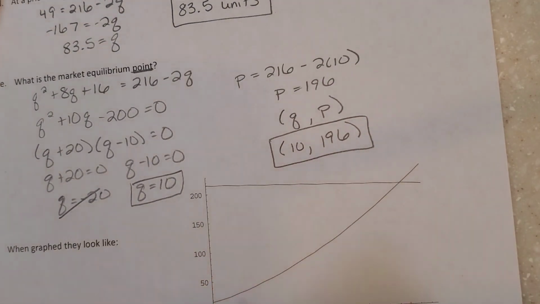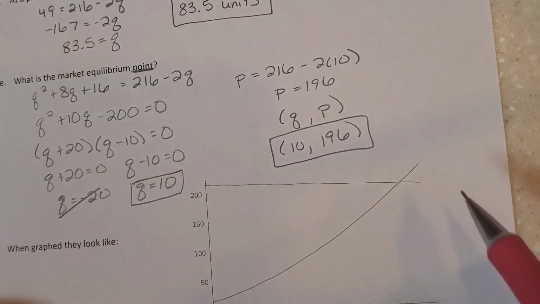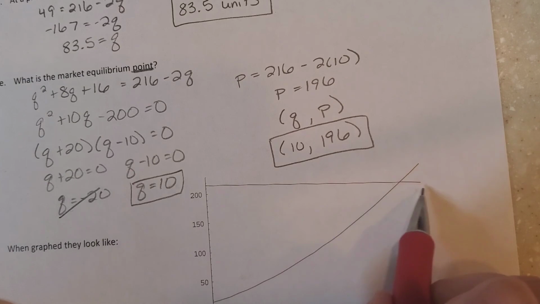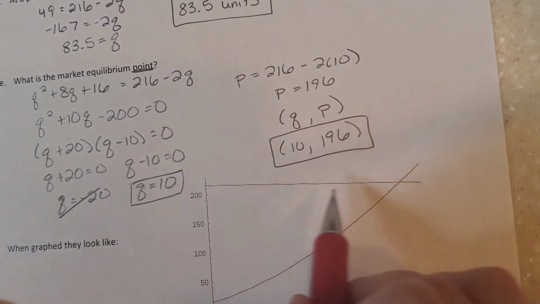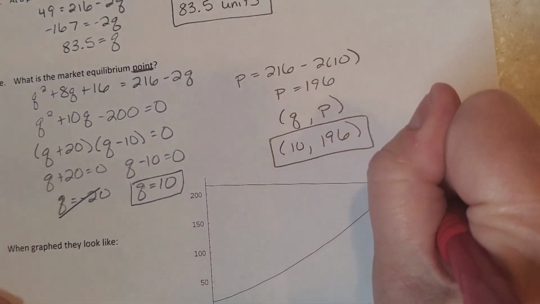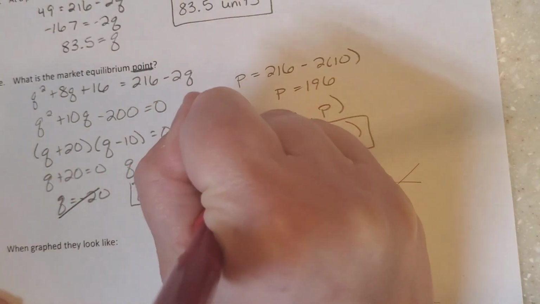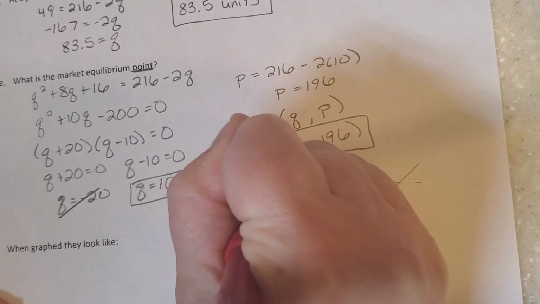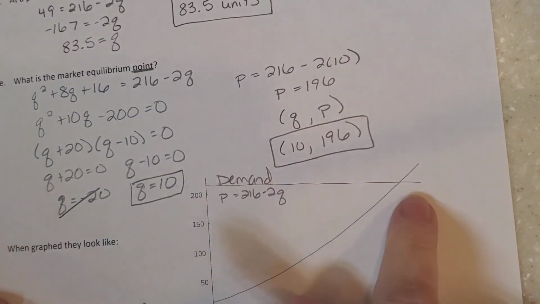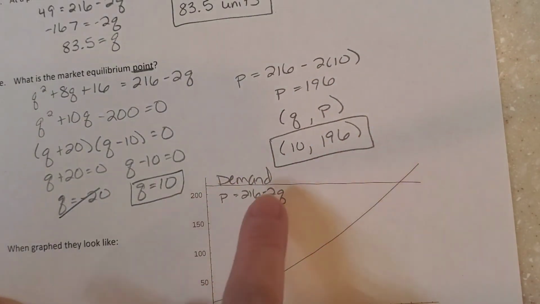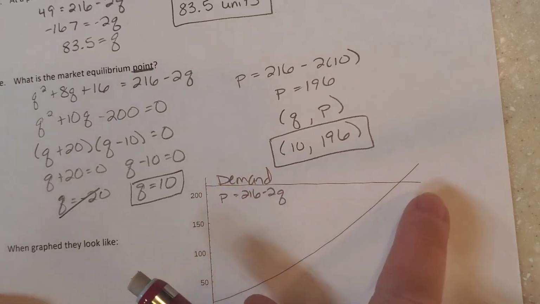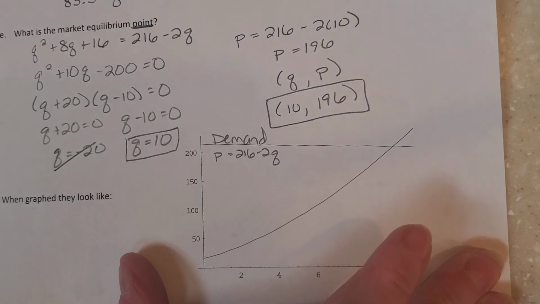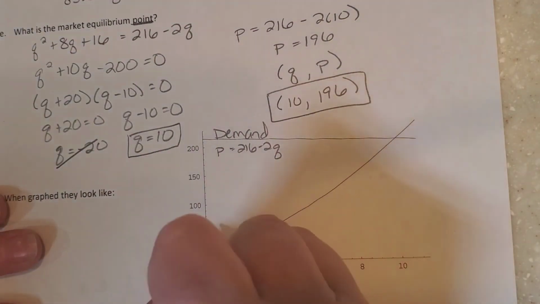So when graphed, this is what it looks like. Now we can tell the difference between the two functions pretty easily. This one is a linear function. It's a straight line. So it's got to be our demand function, which was P equal 216 minus 2Q. Because it's linear, because it's demand, it's got a negative slope. Remember, demand is always going to be the decreasing function, which leaves this other one being our supply function.